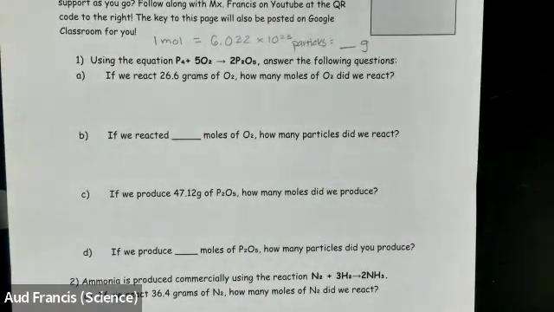So if I react 26.6 grams of O2 gas, how many moles did I react? The first thing we have to do here is actually look at the formula that we're reacting. This is O2, not just O, so it's not going to be on the periodic table. We're going to actually have to solve for this formula mass.